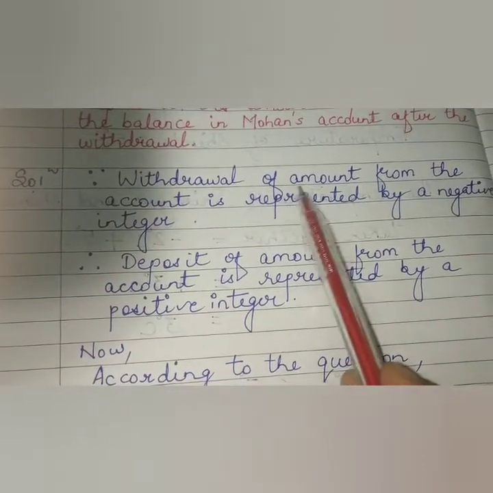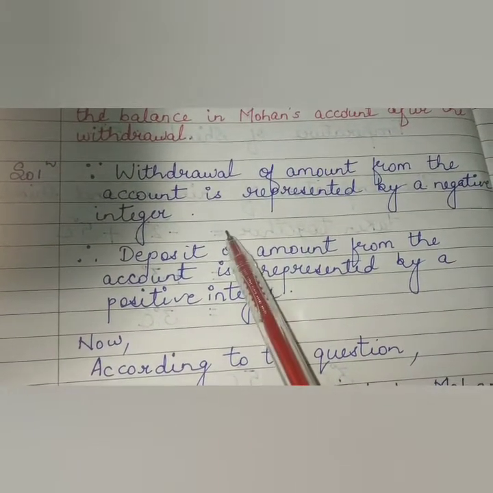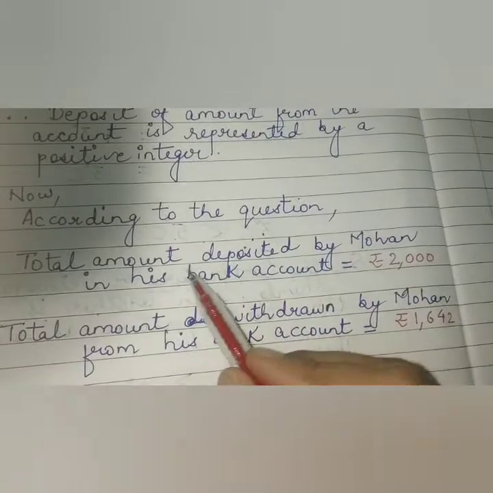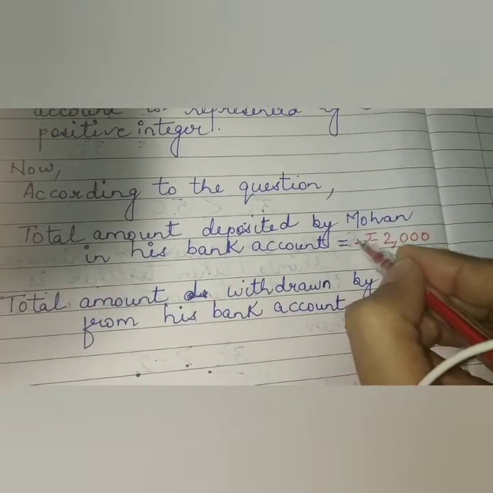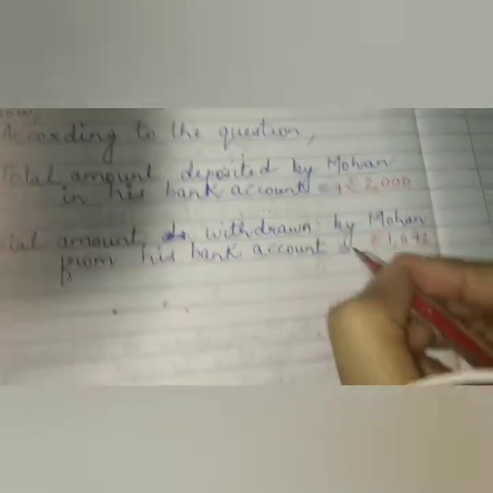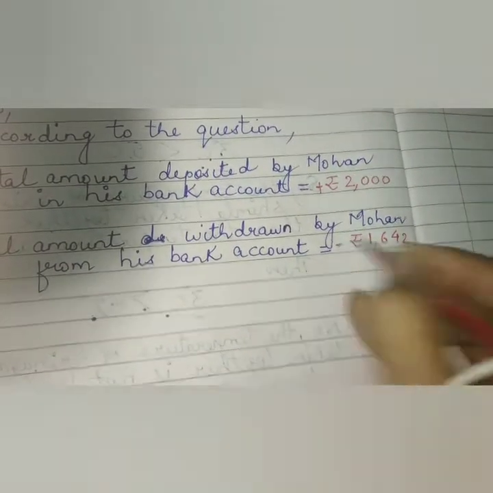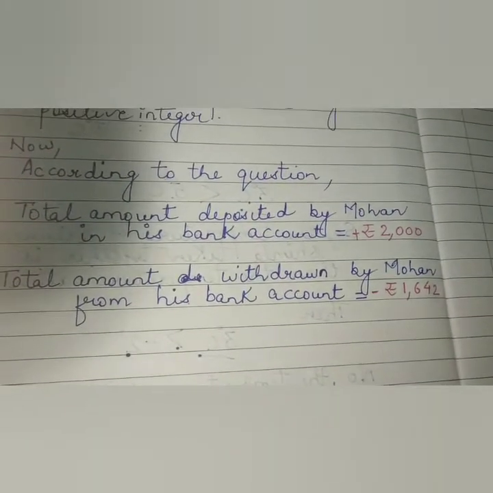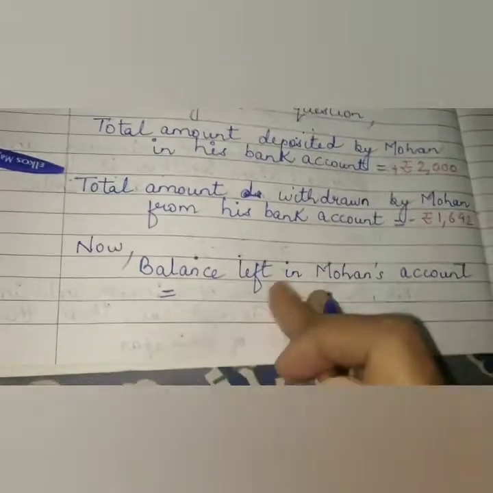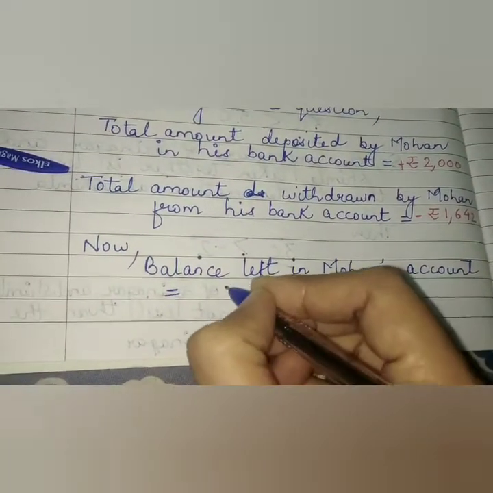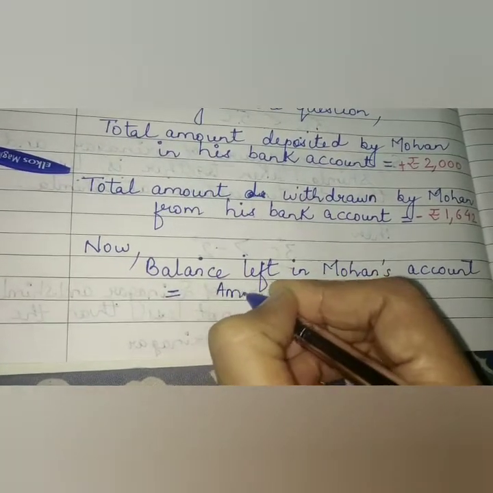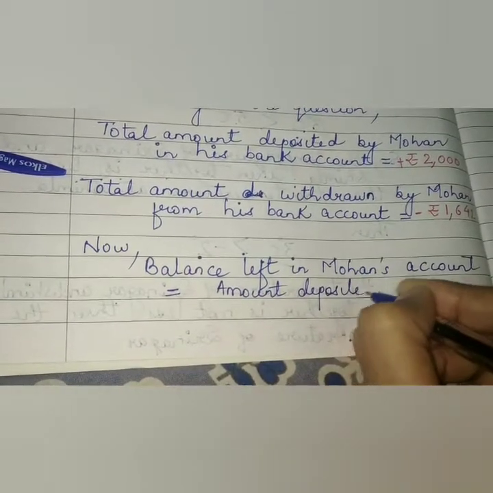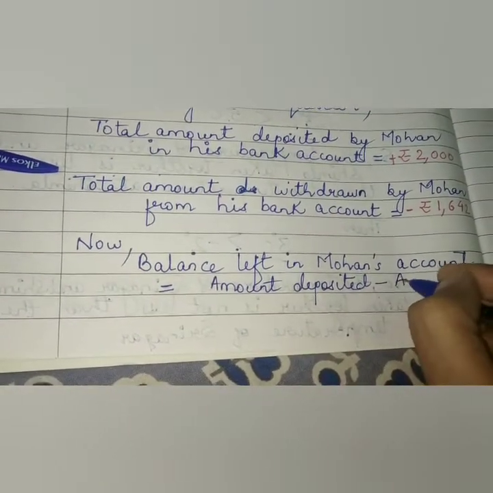Now we have written something. Withdrawal of amount from the account is represented by a negative integer and deposit of amount in the account is represented by a positive integer. So he has deposited this amount, so it becomes plus 2000, and this will become minus 1642. Now, balance left in Mohan's account equals amount deposited minus amount withdrawn.